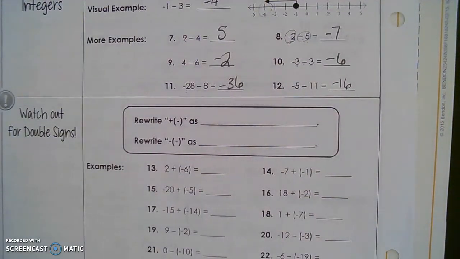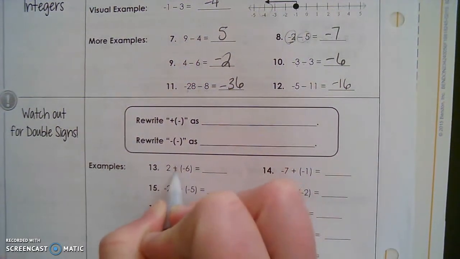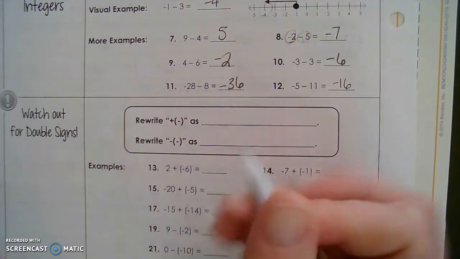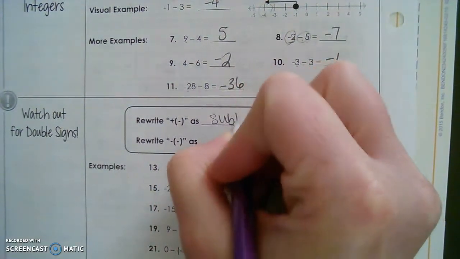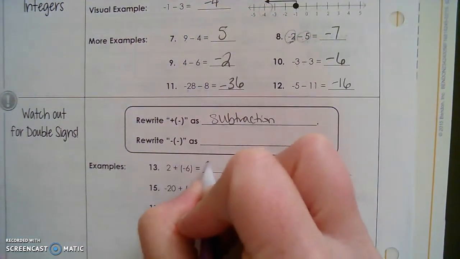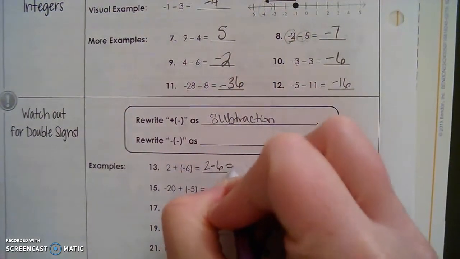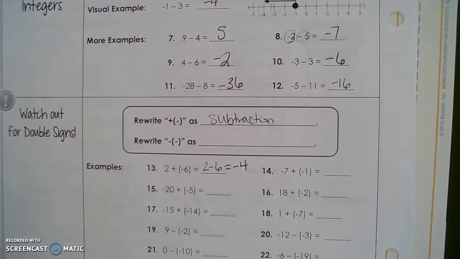One thing you need to watch out for is if there are 2 signs. So for instance, if you have a plus and then a negative number, so just like we do here in number 13, it says 2 plus -6. Instead of thinking of it that way, you just write it as subtraction. So for this one, I'm going to write it as 2 minus 6. 2 minus 6 gives us -4. It's just one less operation that you have to think about. One less button that you have to push on your calculator if you're going to use a calculator.